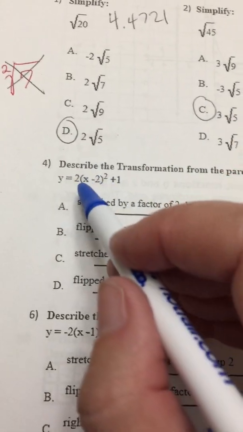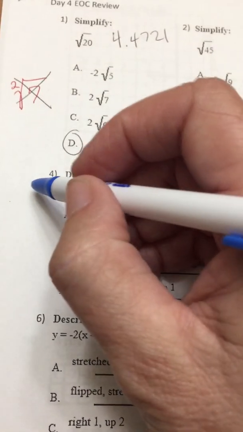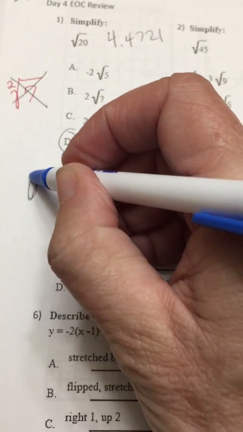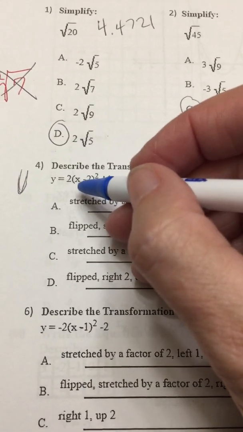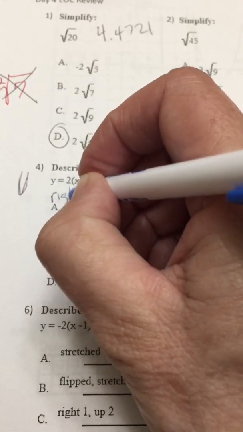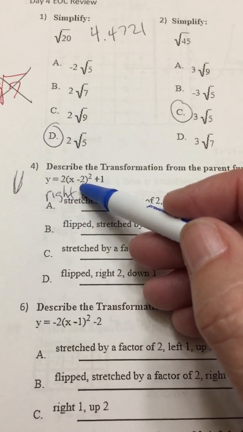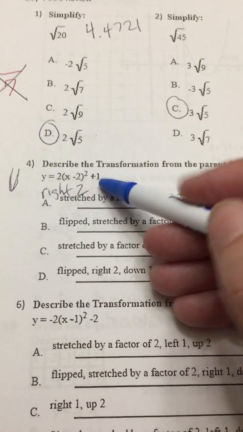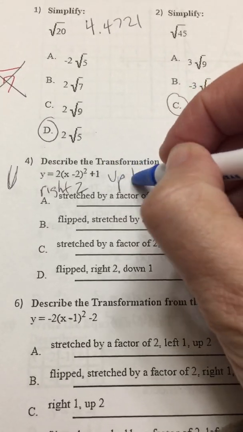Now if you don't remember, this has got my multiplication out front. So if I multiply by a bigger number, my parabola is going to get skinnier. Okay, so this is skinnier. And then let's see, inside with the x, this is the bad kid. So instead of going left 2, it's going to be a right 2. So I just make a note of what's happening. So that made it skinnier. This moved it right 2. And then adding, subtracting on the end, this is my up and down, and up 1 because he does what he's supposed to. So up 1.